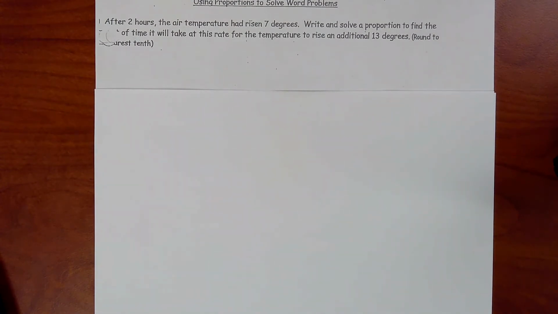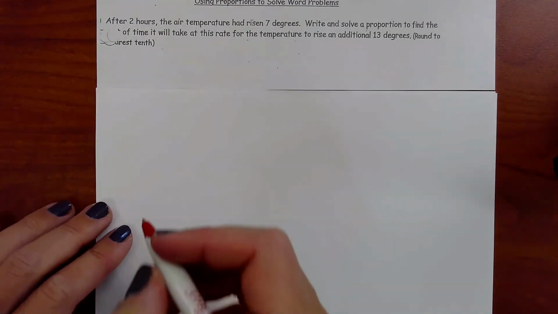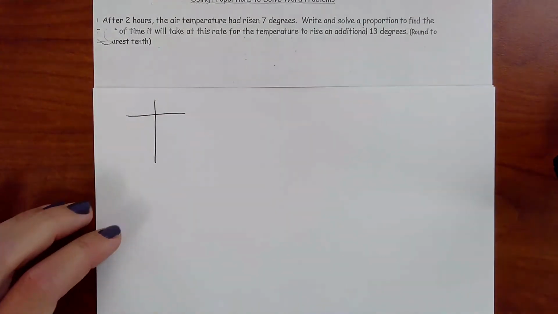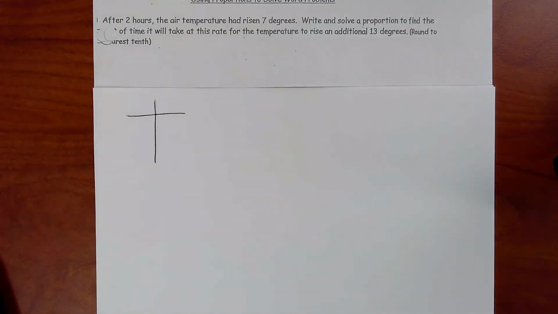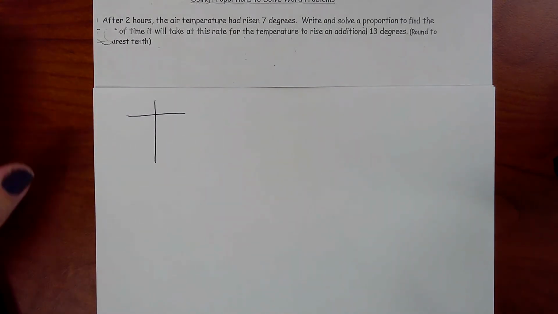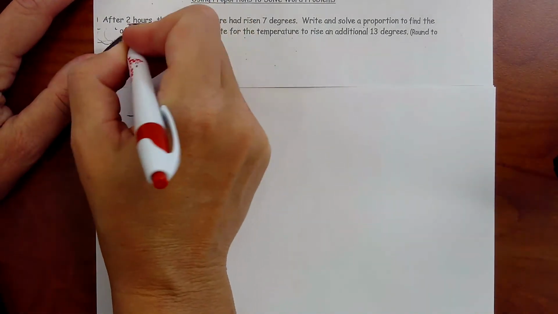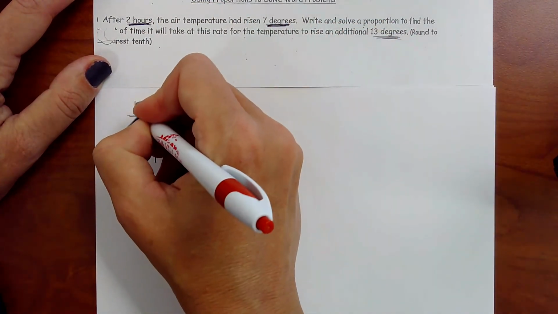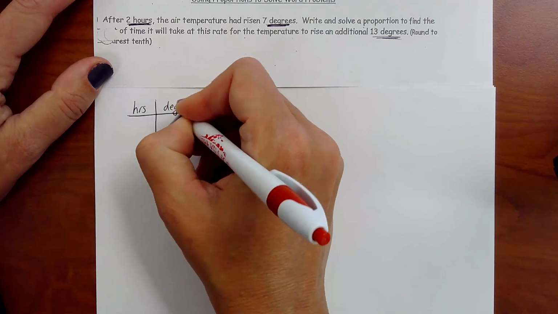All right, here's what I want you to do. I want you to make what I call a T-chart. Looks like a T. And what you're going to do is put the 2 different units at the top. So what is this problem talking about? It's talking about hours and degrees, right? So let's do hours and degrees.